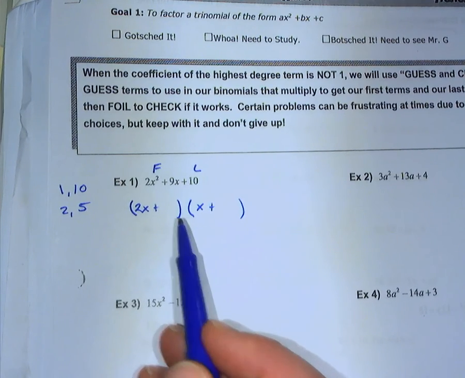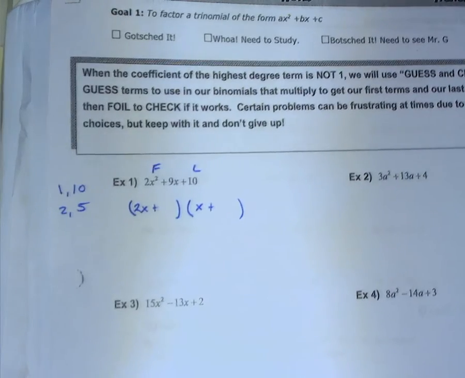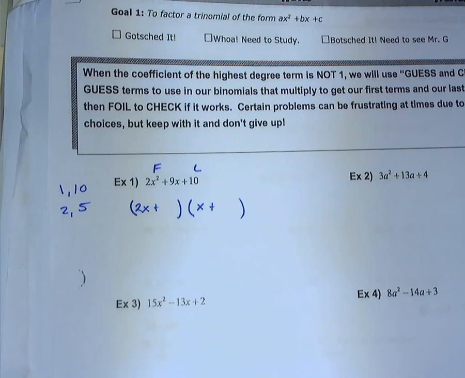So if you're guessing and you don't check, you're going to be right like 25% of the time here. Is that really good if you guess? That means you're wrong 75% of the time. That's not good, right? So we have to guess and we have to check. And if we're wrong, then we try something else.